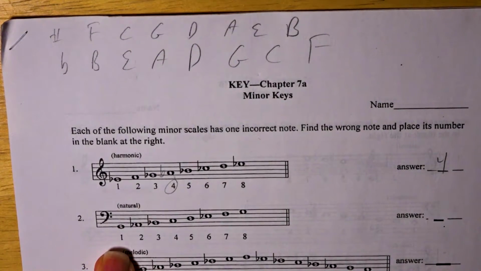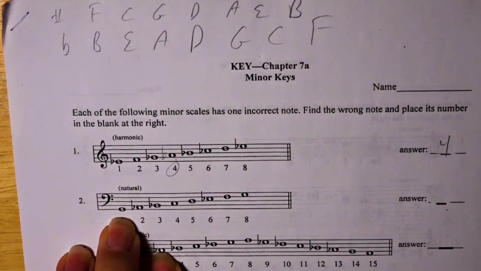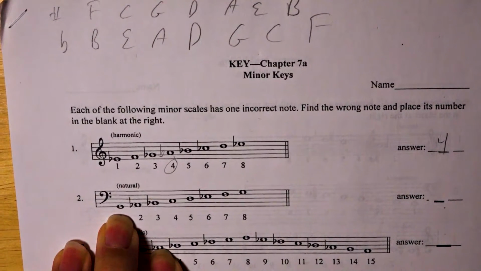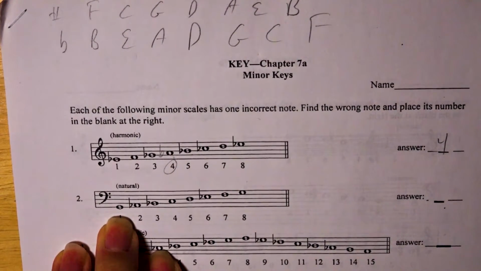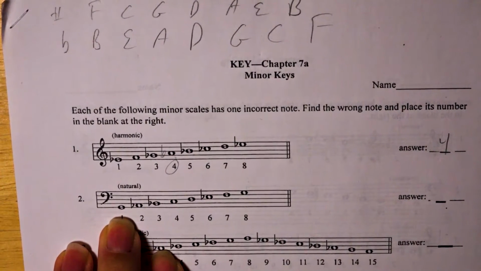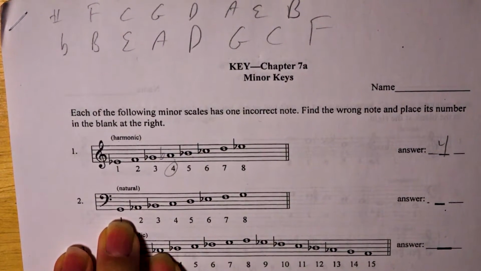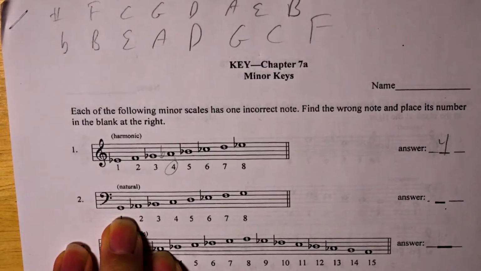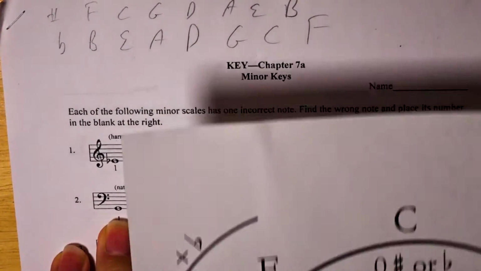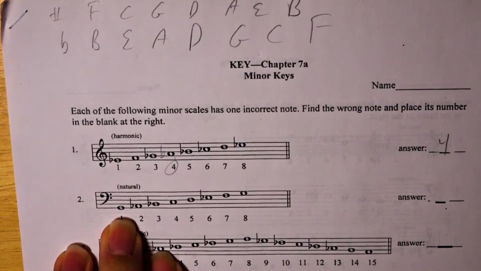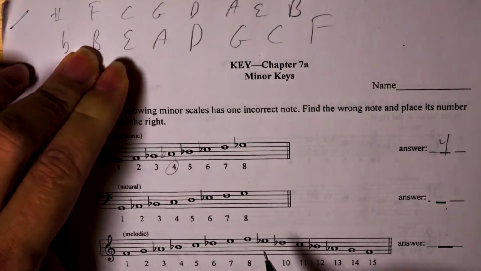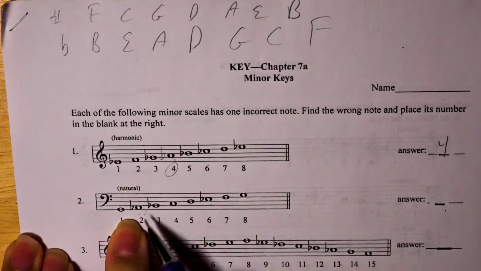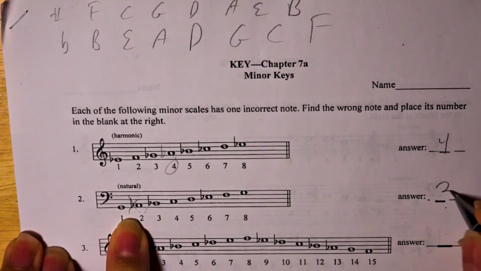All right, number 2 is G natural minor. So you've got to go up 3 half steps. 3 half steps from G is B flat. B flat has how many flats? 2. So that means you have to have B and E. All right, so you have a B and an E. That one's not right. We don't need that. So the answer is 2.